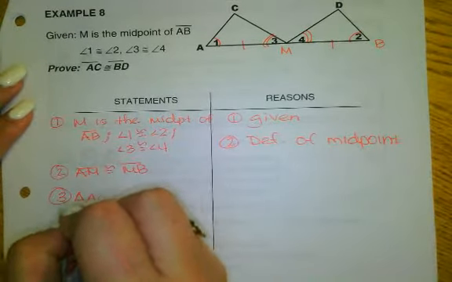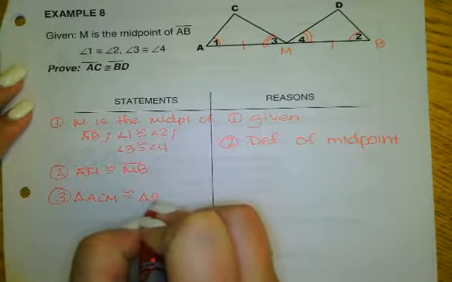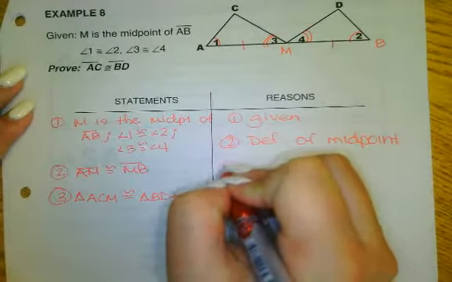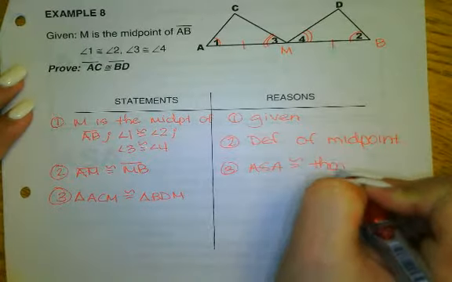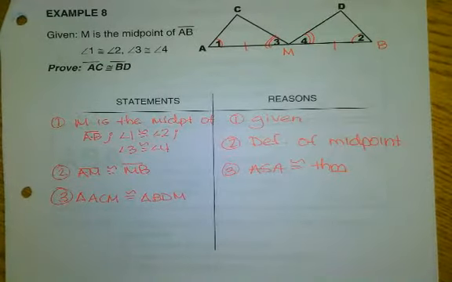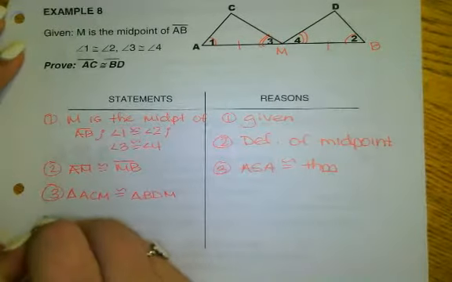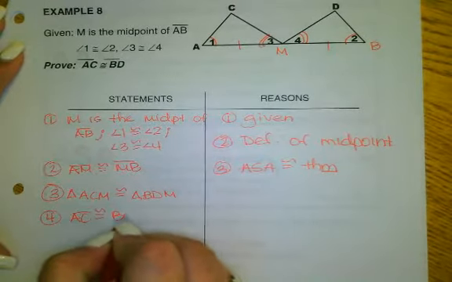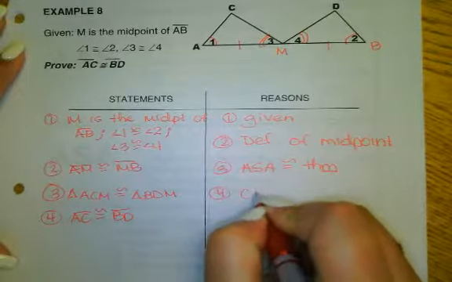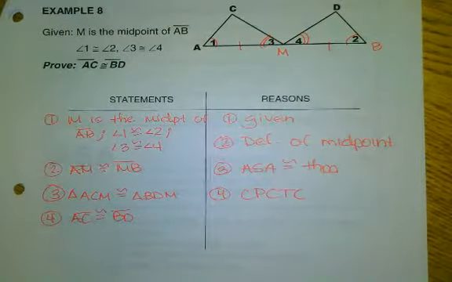Very good. Triangle ACM is congruent to triangle BDM, and why is that? Angle, side, angle. Then what? AC is congruent to BD, and why is that? Very good. CPCTC.